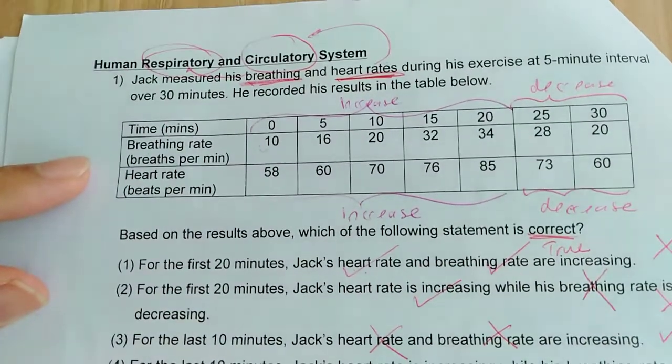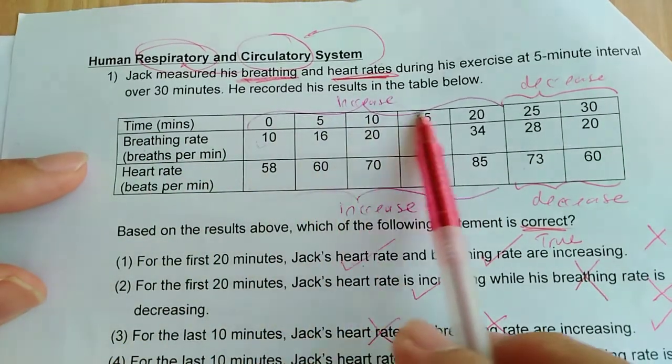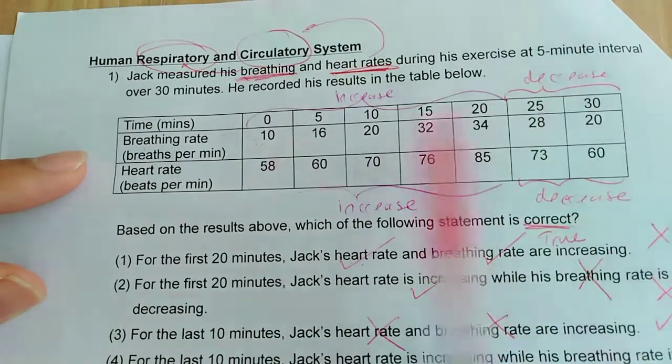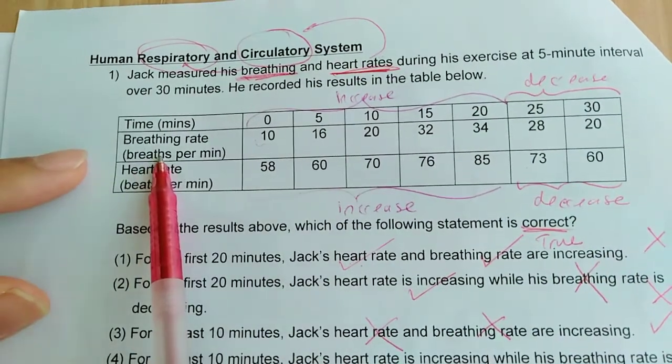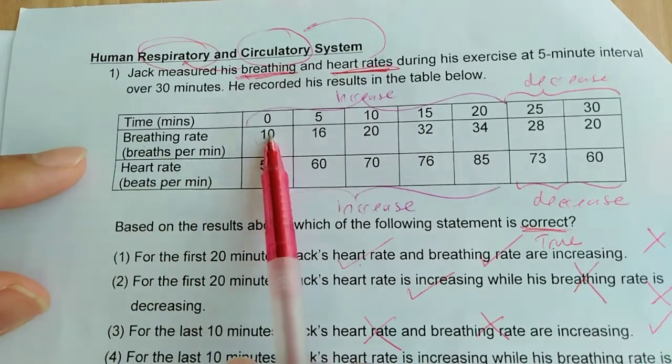Now in this table, there are 3 sets of information given. Time in 5 minutes interval, the breathing rates per minute, and the heart rate per minute. So let's try to observe some trend.